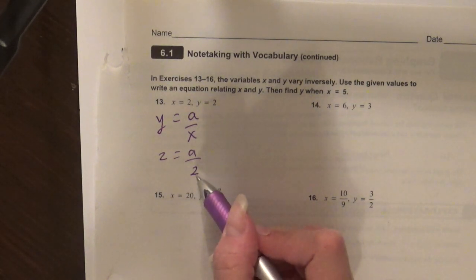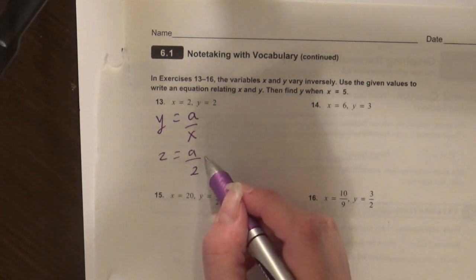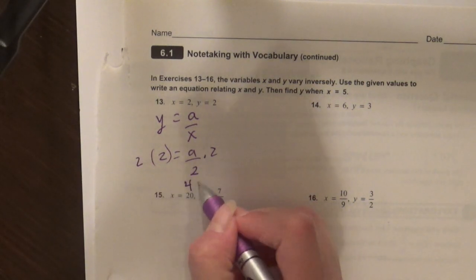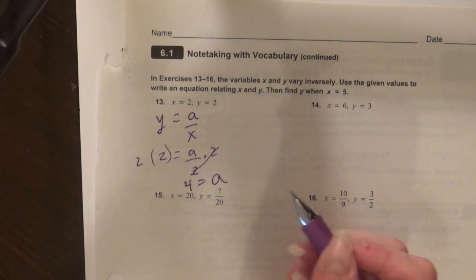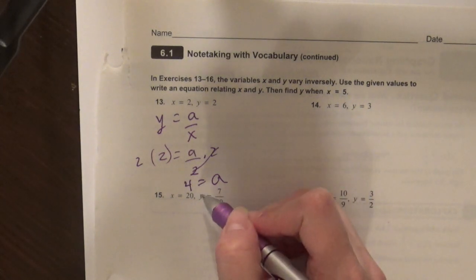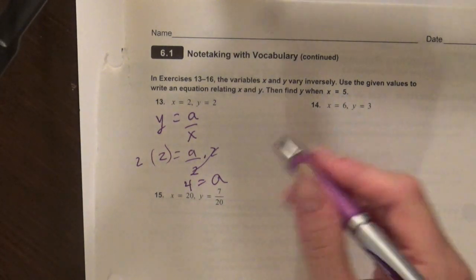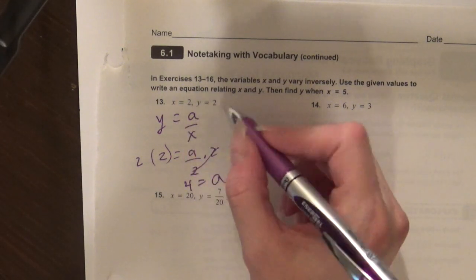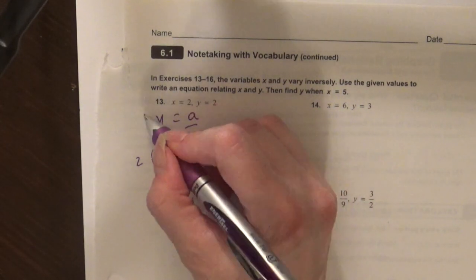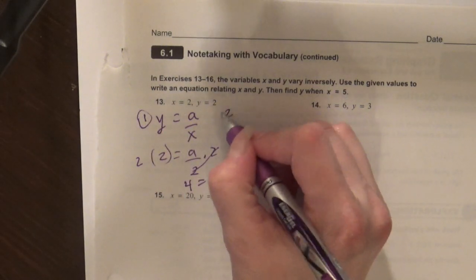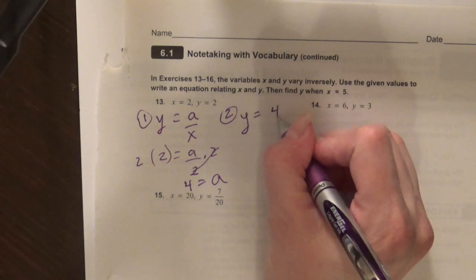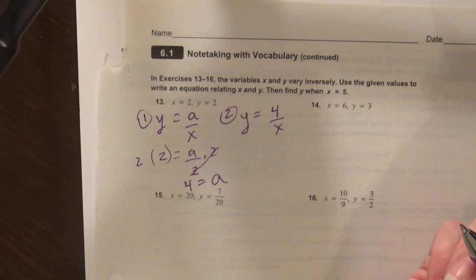So I'm going to multiply both sides of this by 2. Multiply here, and I get 4 equals a. So my constant of variation is 4. So I'm going to put 4 back into the original equation that I set up. That was step 1, and now I'm on step 2. y equals, put 4 in place of a. So y equals 4 over x.